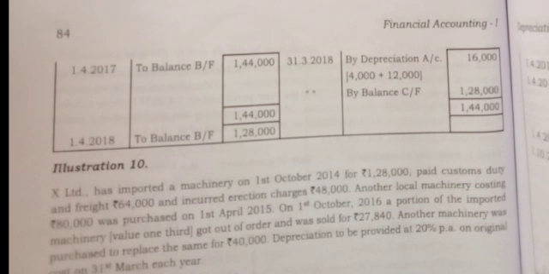So by depreciation account, for second machinery directly we should take 4,000. For third machinery it should be taken for the whole year. That means 1,20,000 into 10/100, that means 12,000 is the depreciation. So 4,000 plus 12,000, 16,000 is the depreciation for 31st/3/2018, right? Out of 1,44,000 we deduct the 16,000, the remaining amount is 1,28,000. That amount will be carried forward to the next year. For 1/4/2018, to balance brought down is 1,28,000.